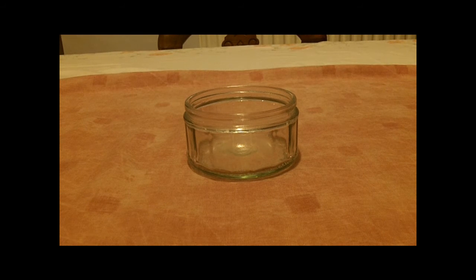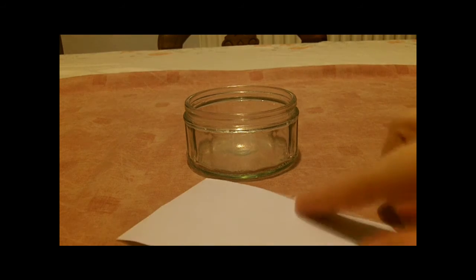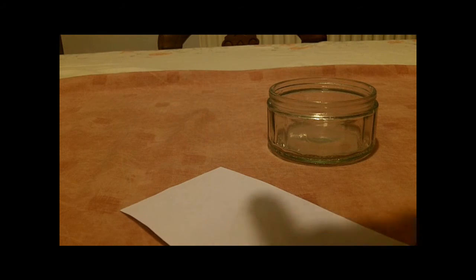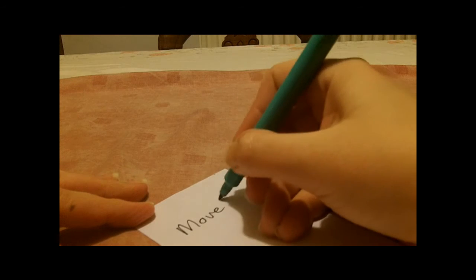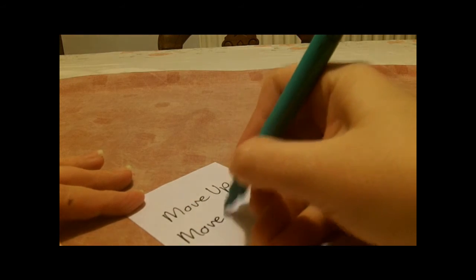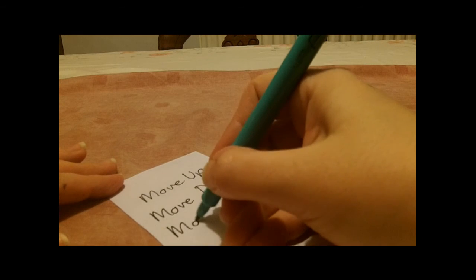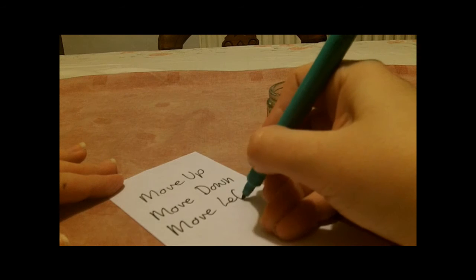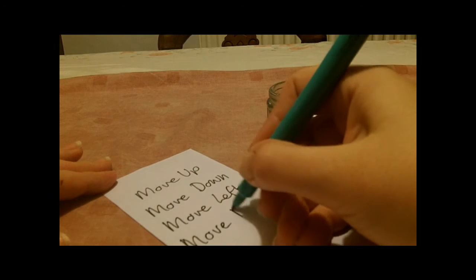So let's just think about, what do we want the bear to do? Well, I've got some paper here, so let's write down what we want our bear to do. We want him to be able to move up, move down, move left, and move right.